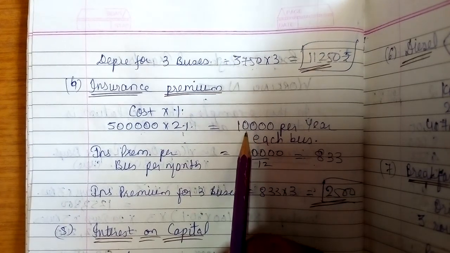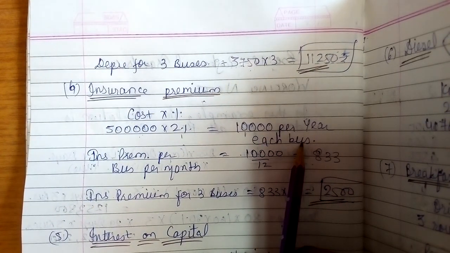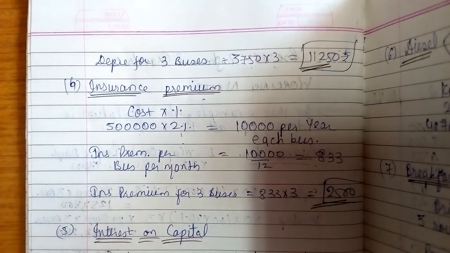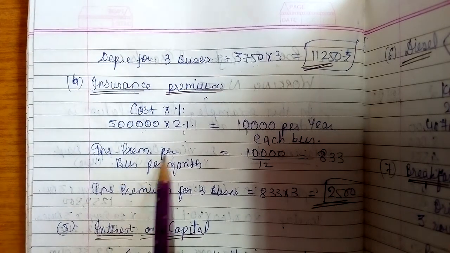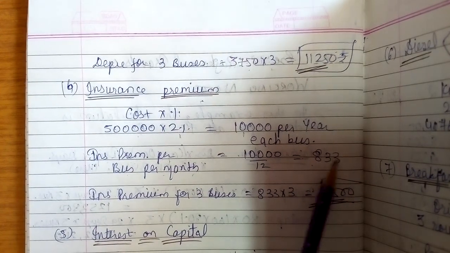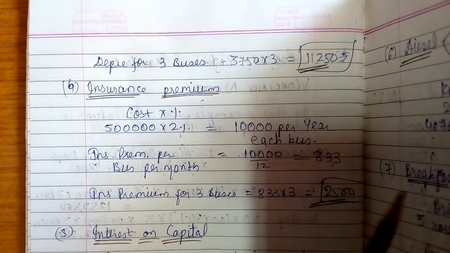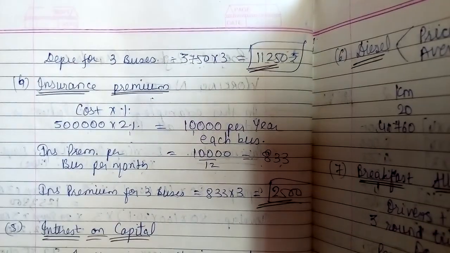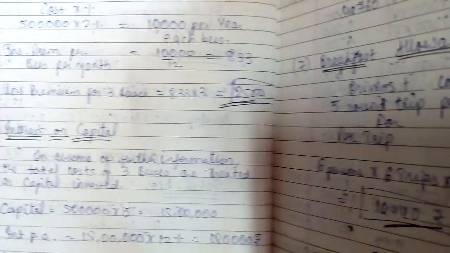So 10,000 rupees per year of each bus. One bus's 1 year insurance premium is 10,000. We want single month but for 3 buses, right? So first we take insurance premium per bus per month. So that is 833. So for single bus it is 833. So how much for 3 buses? 2,500, right? This would be the calculation for insurance premium.